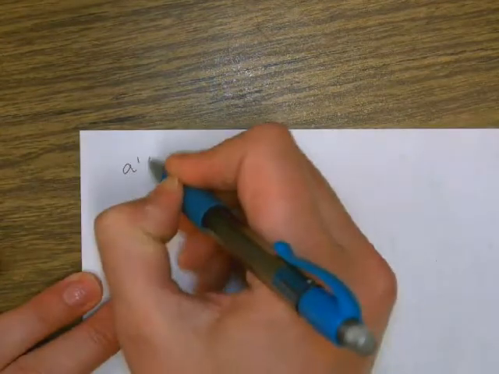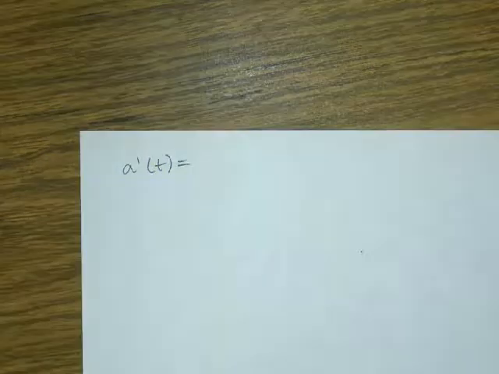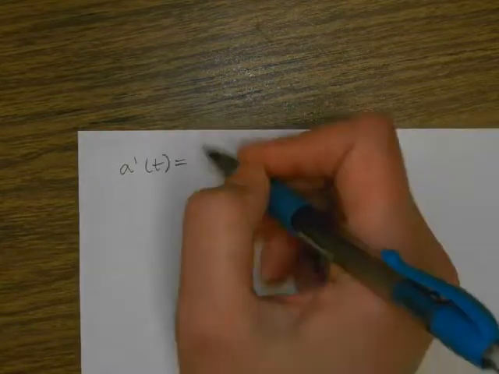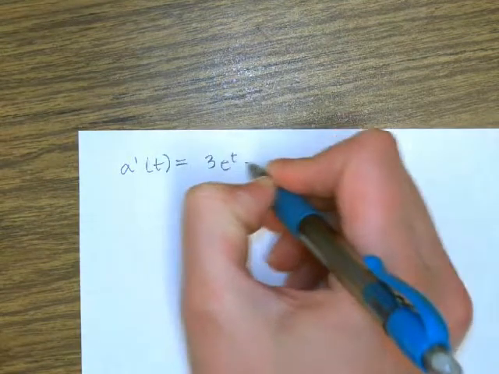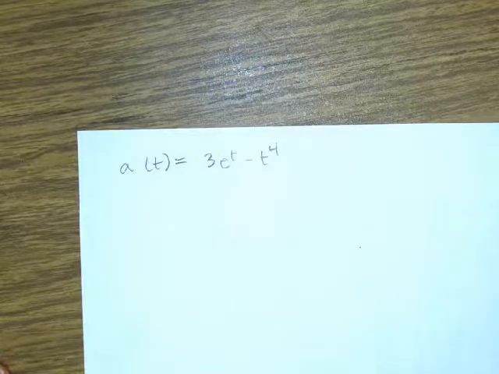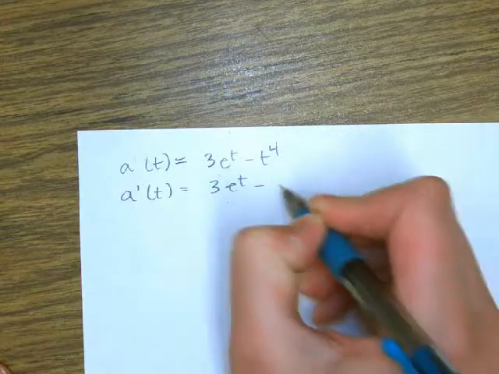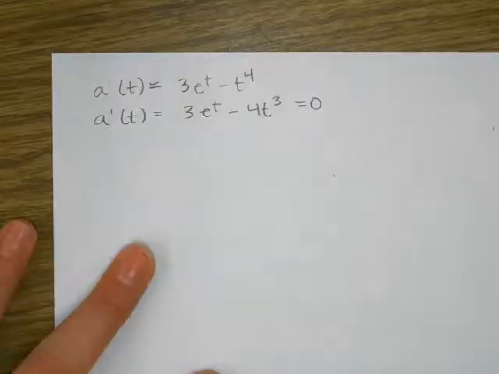I'm not thinking of what the derivative of acceleration means. I'm not thinking of, is this like velocity or whatever. I just know that when you take the derivative of the acceleration and set it equal to 0, that's how you find your critical points of the acceleration function. So I did 3e to the t minus t to the 4th. That's the original function. So my derivative is 3e to the t minus 4t to the third. And I know I'm going to set that equal to 0 so that I can solve for t.